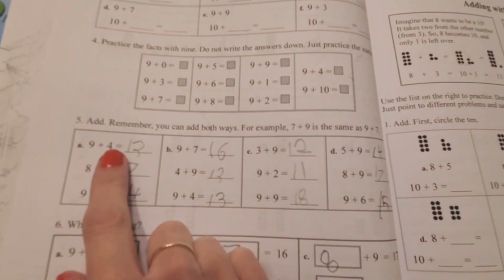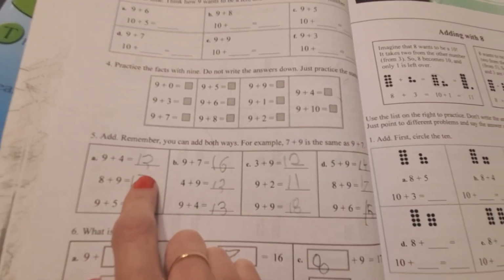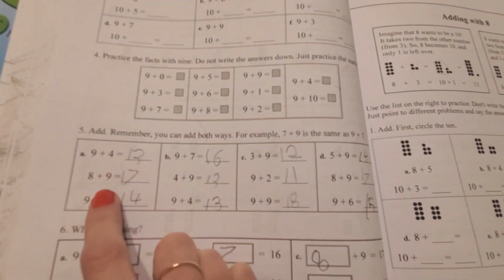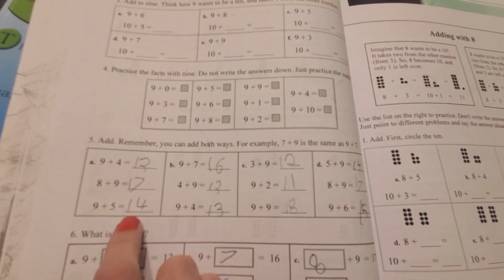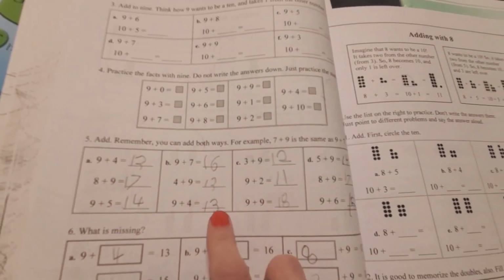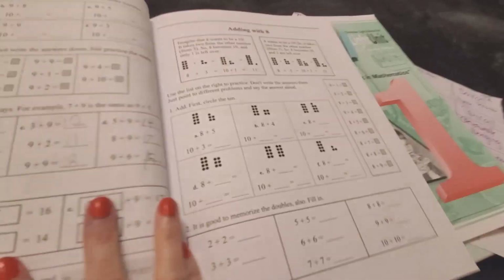When you add a number to 9, it's 1 less. That is a 3, not a 2, by the way. When you add 9 to anything, you add a 10, and it's 1 less. That pattern he got right away, and it made sense to him. It clicked in his brain. This, not so much.